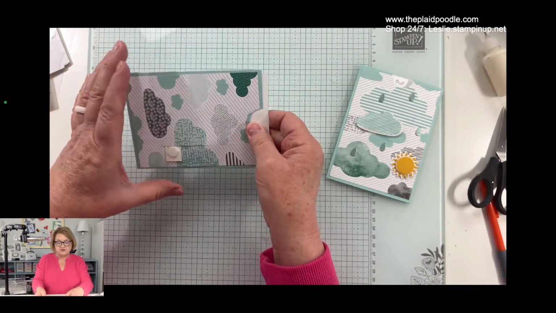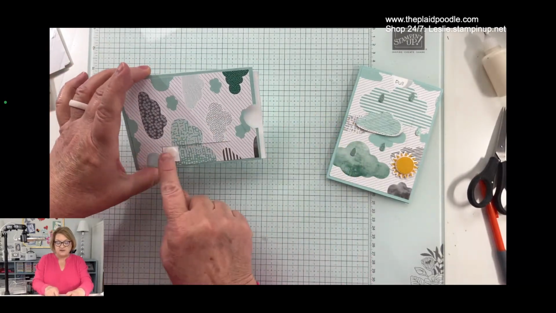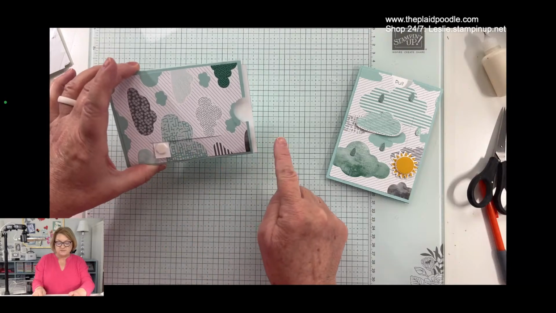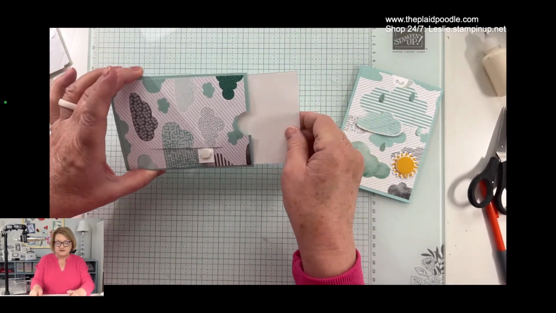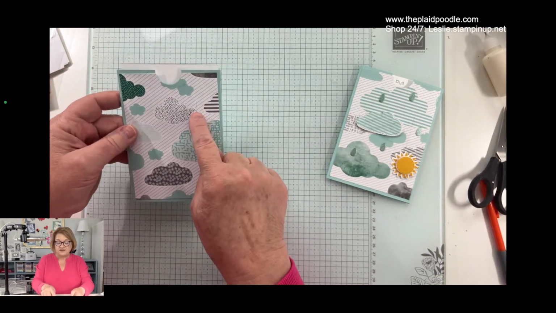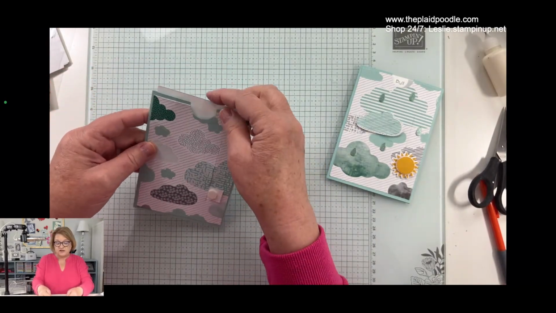And like I said, you could do a landscape card. You could have something running across the bottom of the card and have your sentiment here. It all depends on where you put your little cut.